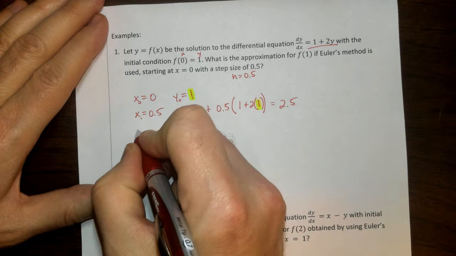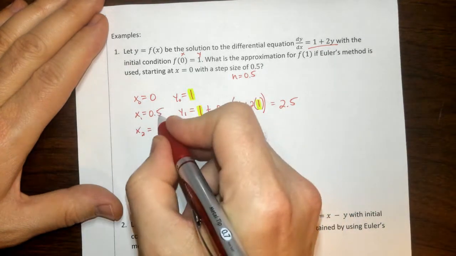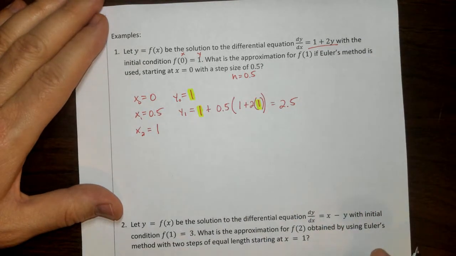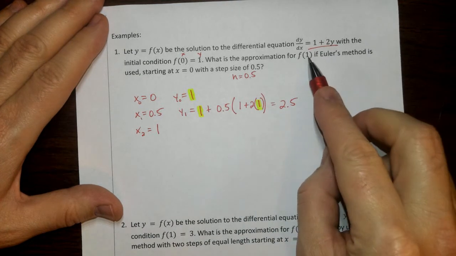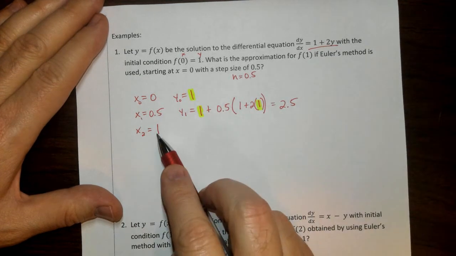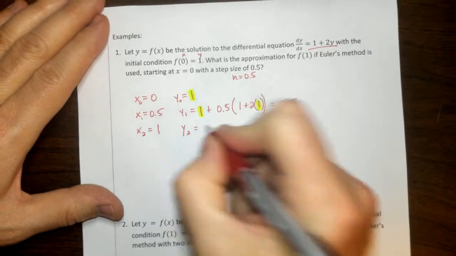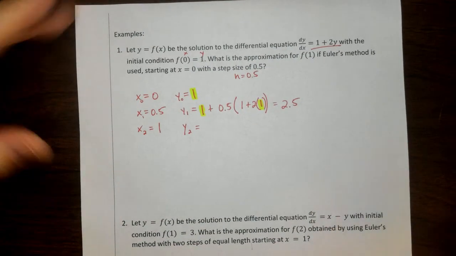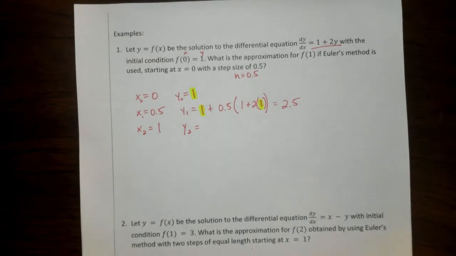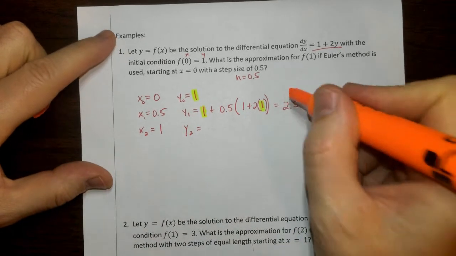So if we continue the pattern, x2, we're going to add another 0.5. In this case, that's going to take us to 1. And that's actually our stopping point. That's what we're looking for. We're looking for f of 1. So this is the x value that we needed. So to get to my next y value, we're going to take the previous y value. Okay, let me do a different highlighter here. How about an orange highlighter for this one?